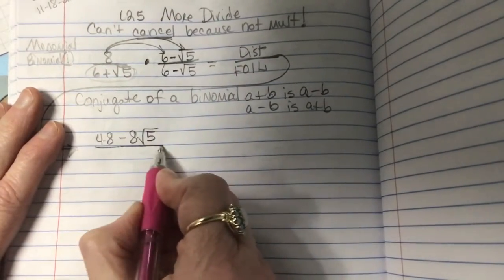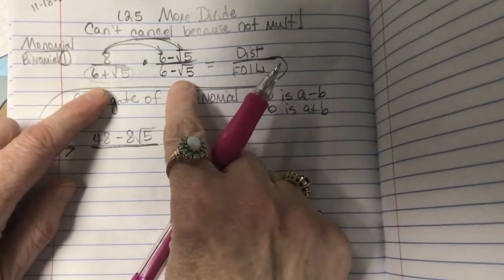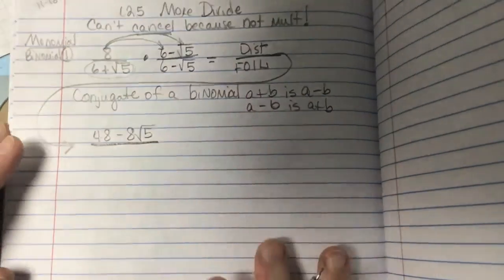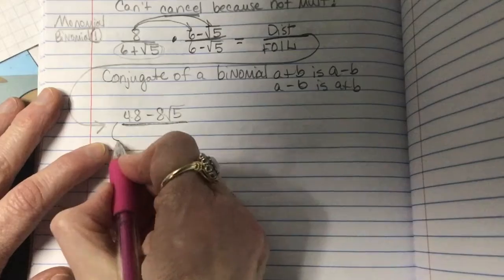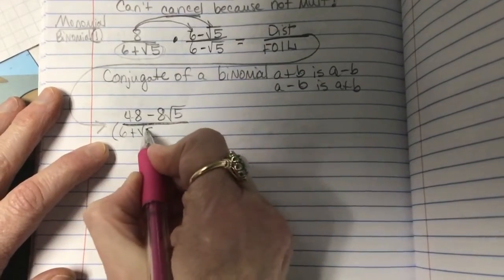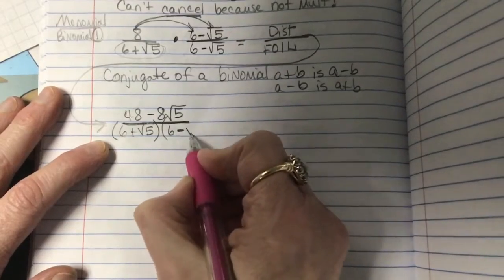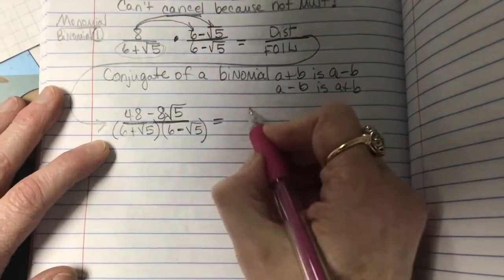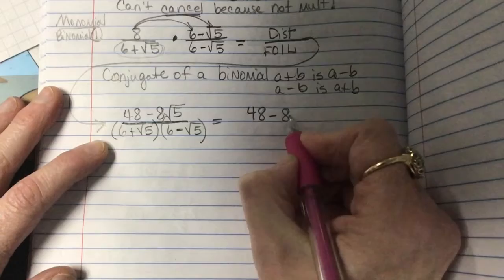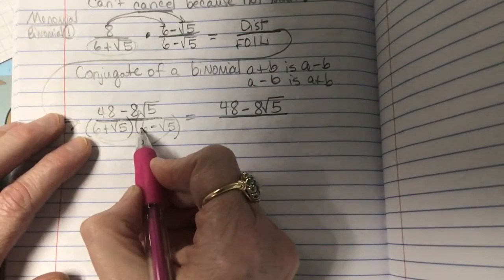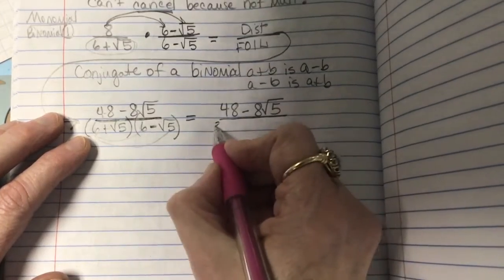Now put your big fraction bar, and now we've got to FOIL both of these. It might be a good idea, and I didn't do this yesterday, to rewrite it down here to see what we're FOILing, because it's a little messy looking up here and down here too. So let's just rewrite that. 6 times 6 is your F, which is 36.